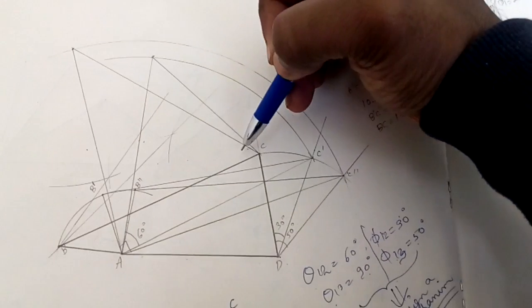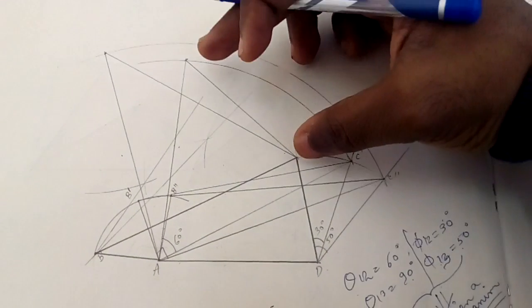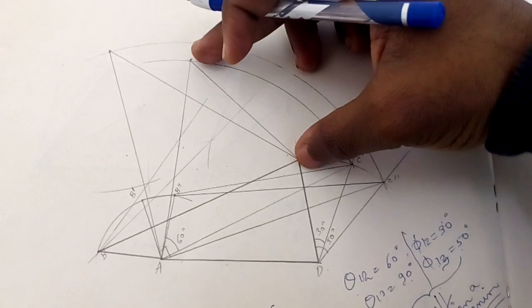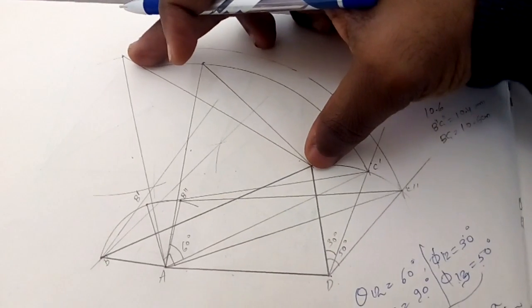Now you make the perpendicular bisector of this line and the perpendicular bisector of this line.